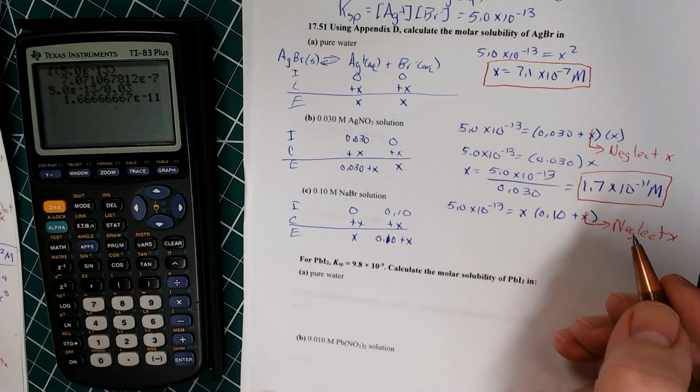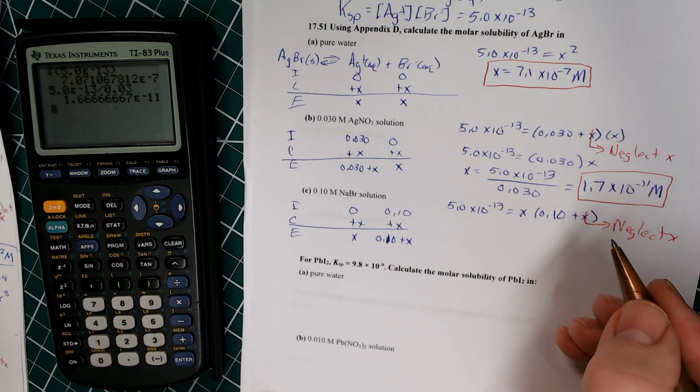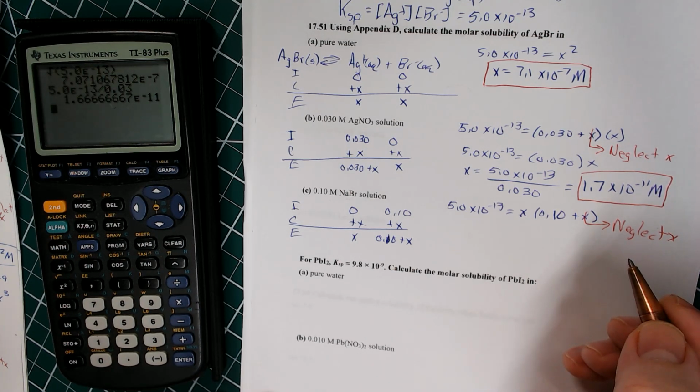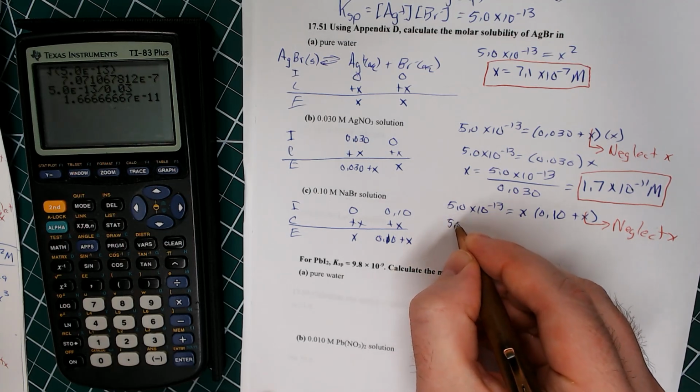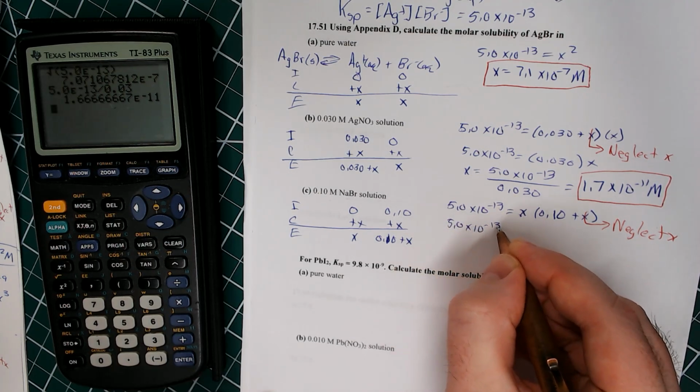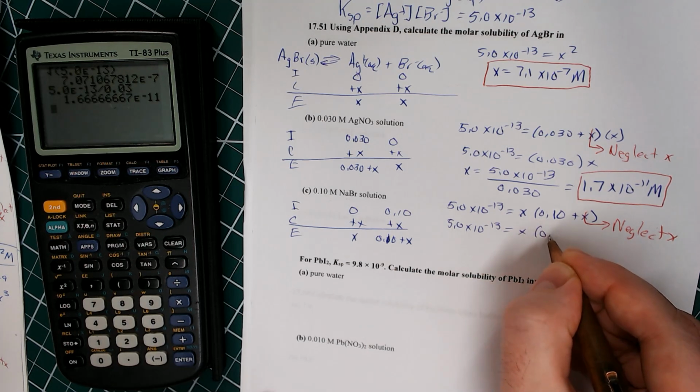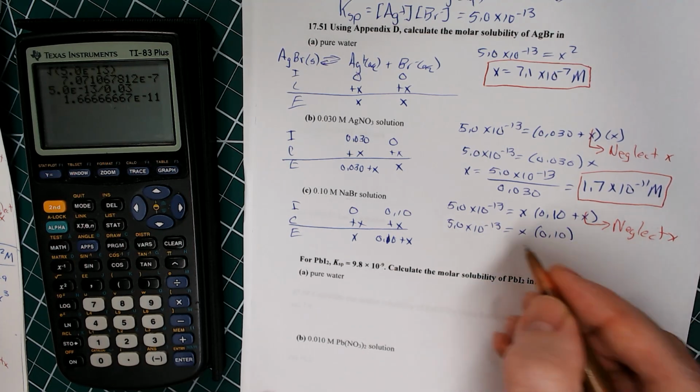If you do this enough, you'll start having dreams about neglecting x. Maybe. Okay, so we get 5.0 times 10 to the negative 13 is equal to x times 0.10.